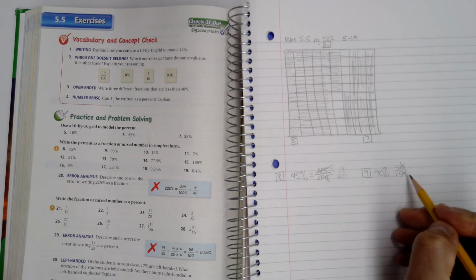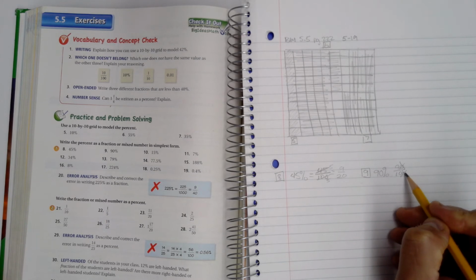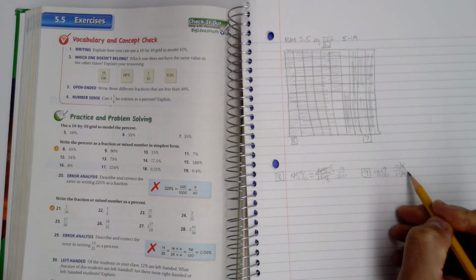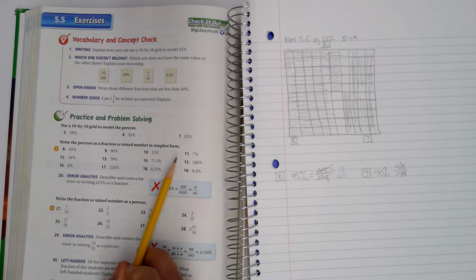When you have two numbers that end in 0, you can just start hacking away zeros, because what I just did here is I divided this by 10 and it became 9. I divided this by 10 and it became 10. That's why I just crossed out the zeros. All right, so that's what you're going to do with most of these.